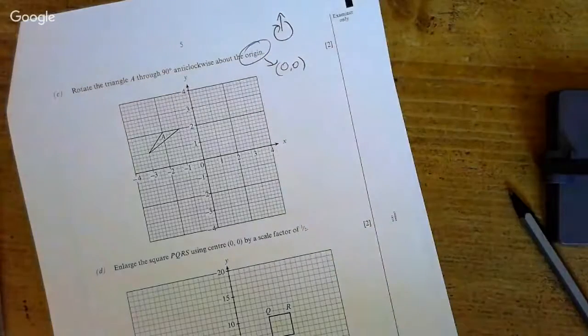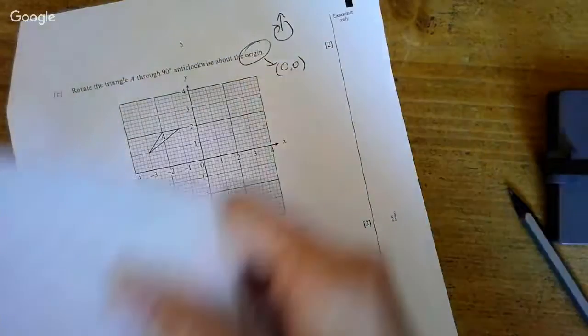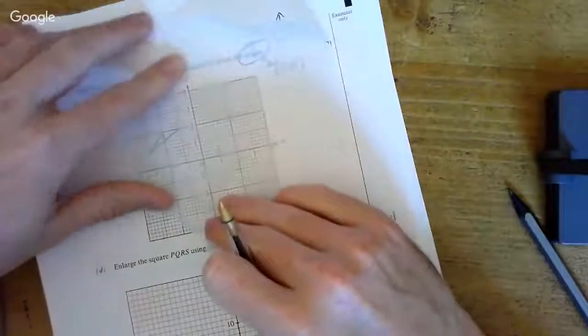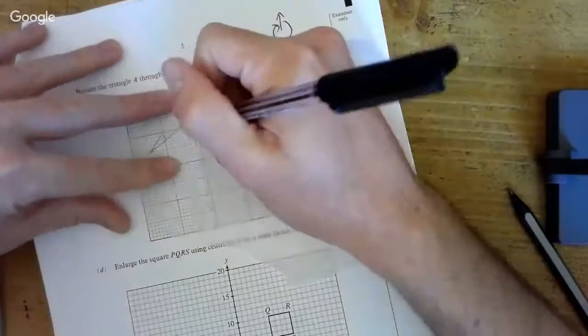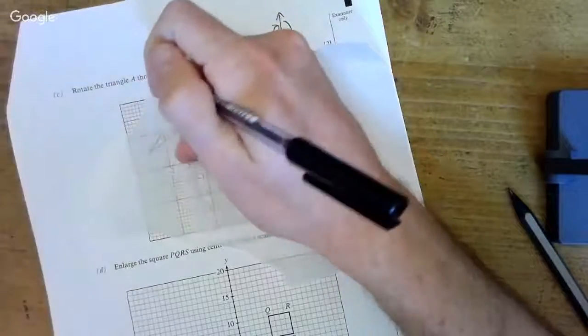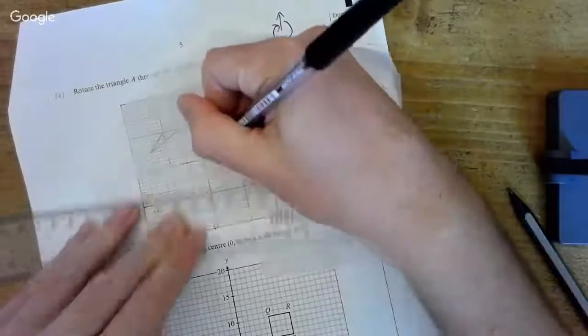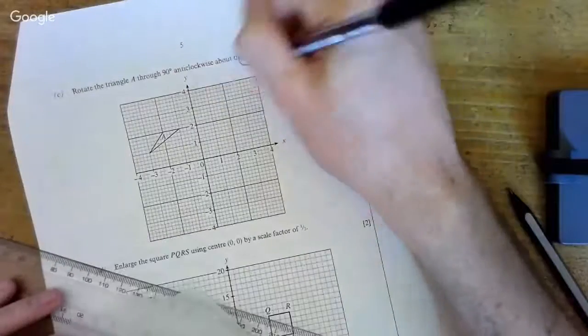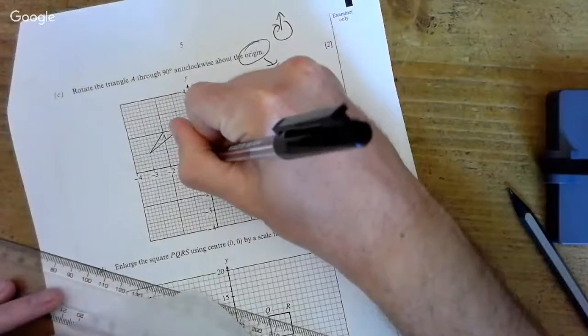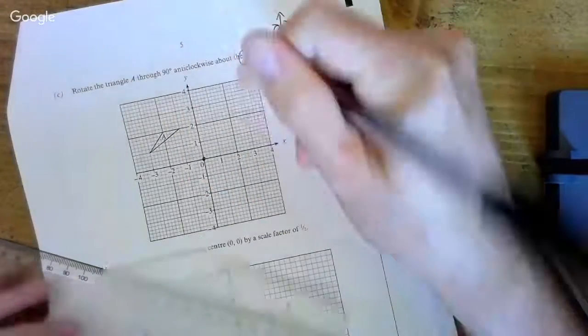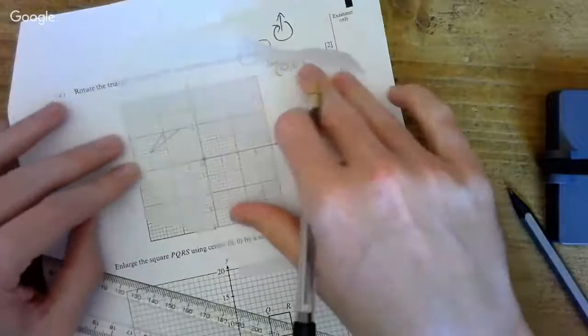Okay, so tracing paper, I went through my covers and found some baking paper. Don't know if that's any use to you when you're doing this at home. So what we do is we trace the shape and we trace the center of rotation. So rotate through at the origin. So here, now what I've been telling you to do is draw the crosshair. That's sort of already drawn there for me because it's the axes.